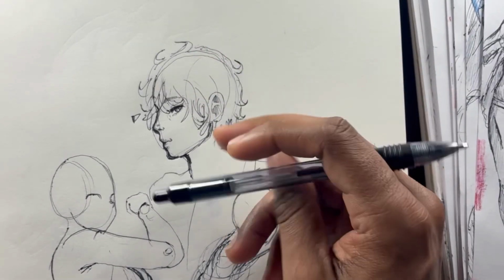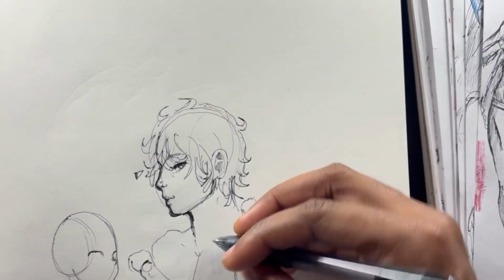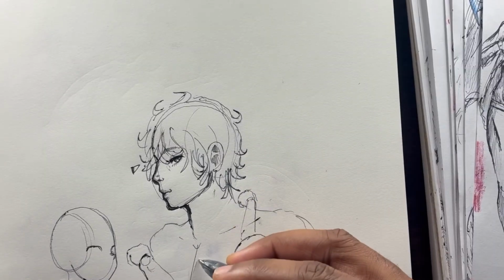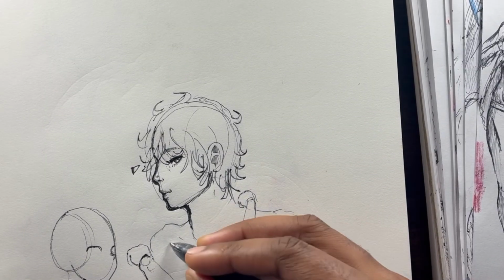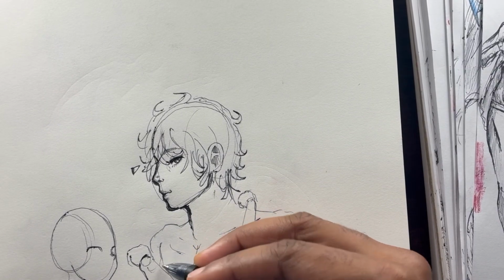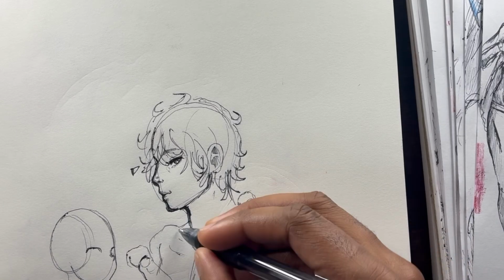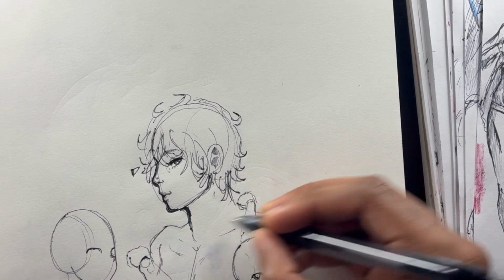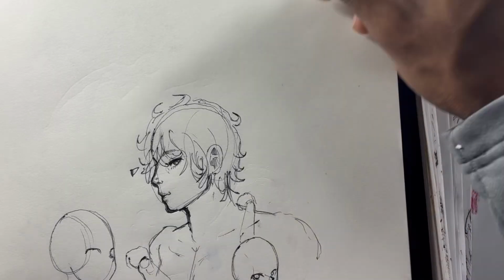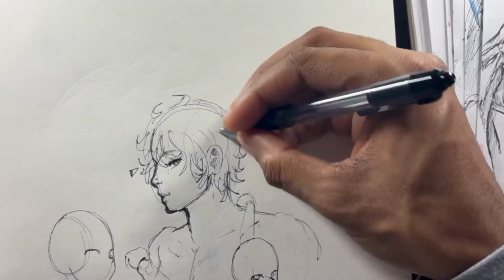Alrighty, now let me see what I can do with... Actually, is there anything else to do? Probably not, right? I don't think so. Alright, I'll leave it like this. I'll head on to the final reference.